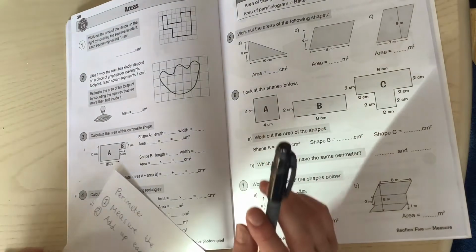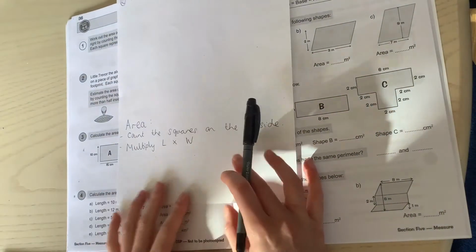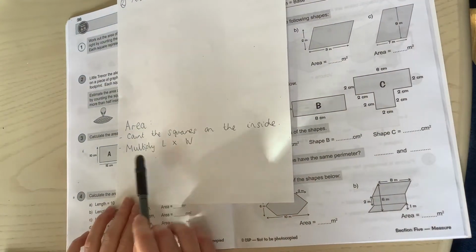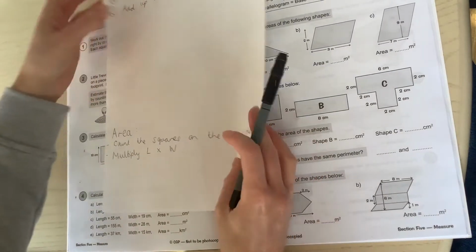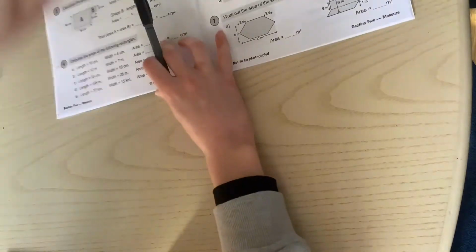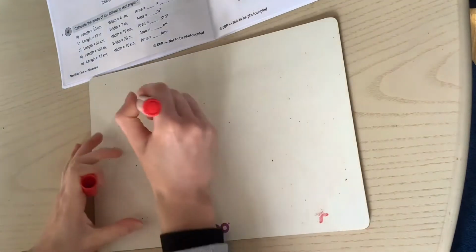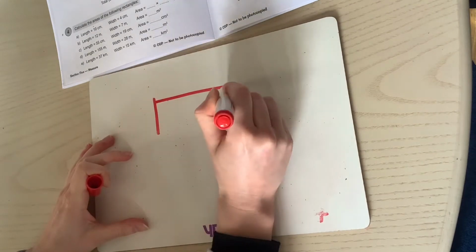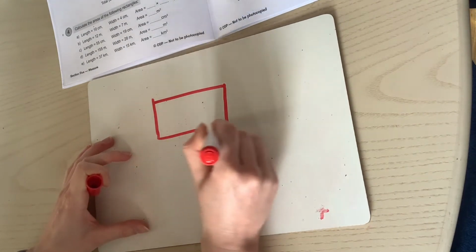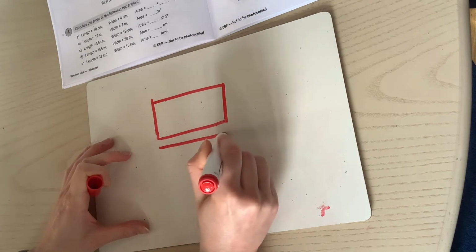But most of the time, what you will need to do is multiply your length times your width. Now remember, you have two sides on a shape. So for example, if we have a rectangle, it would be our length.